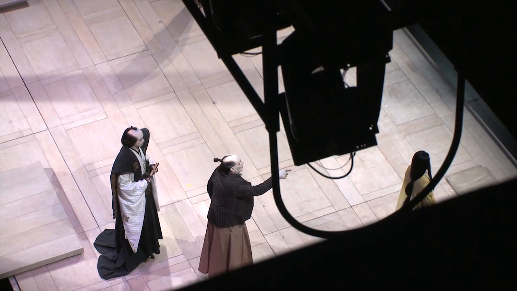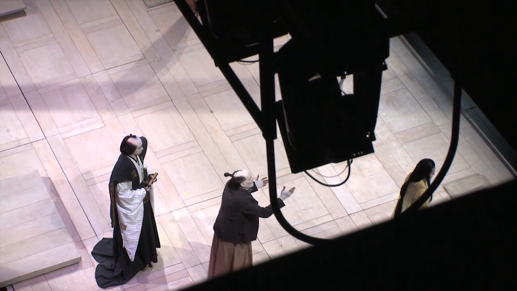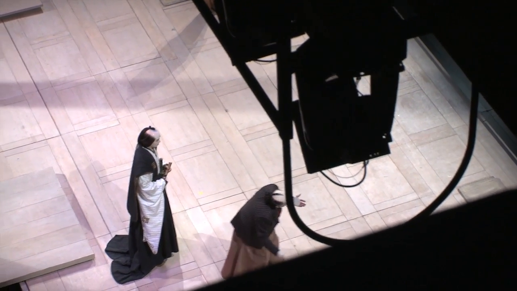Third level, the set and costume, which tell again the story. The staging is another level. The way of acting, how they play, how they will explain it. And the lighting is the last level.